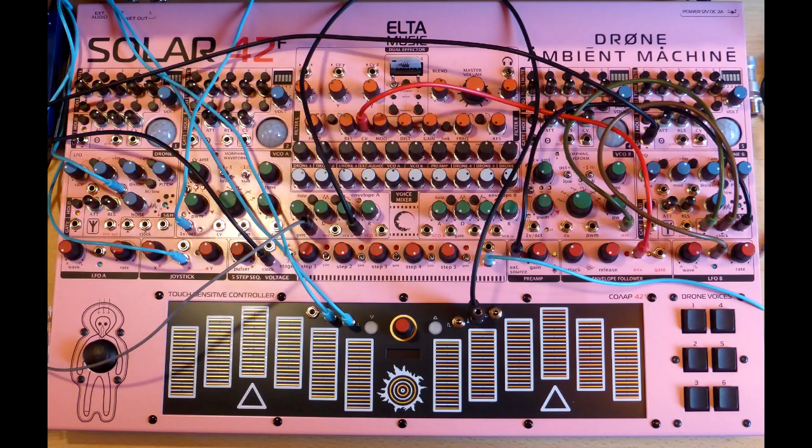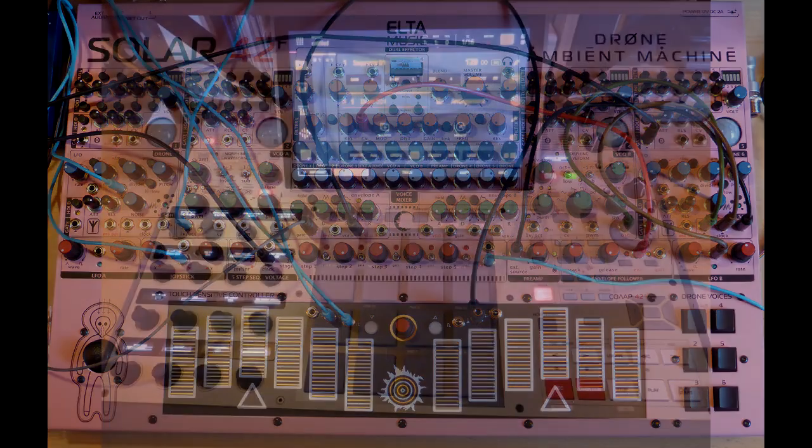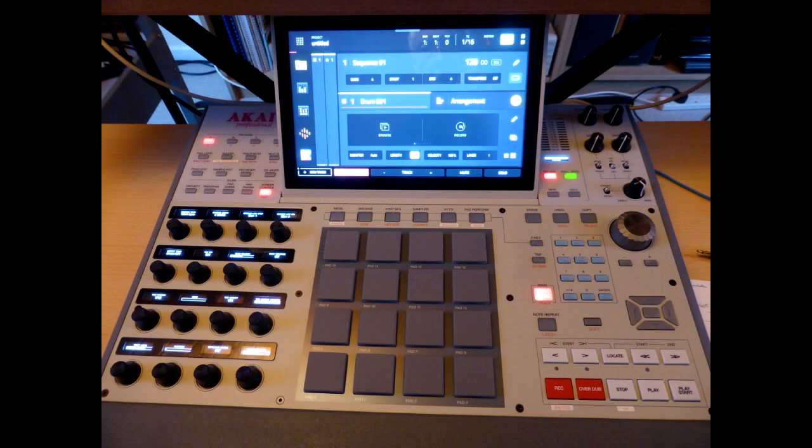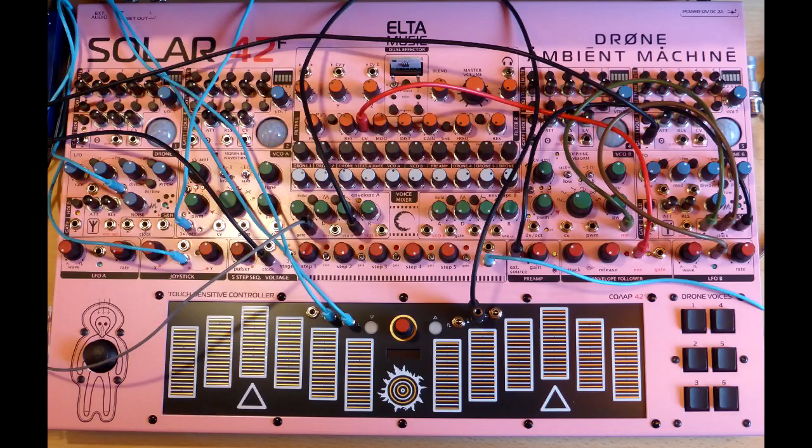These are some experiments and pitfalls found when trying to interface and synchronize a CV-based synthesizer to a multi-track recorder. I'm using a Solar ambient synth, which has no MIDI connections, just CV and gate, and an MPC recorder, which has both MIDI and CV. This is my first attempt at using CV outside a modular synth. I normally use MIDI for interfacing, so this is just for interest. There may well be better ways.